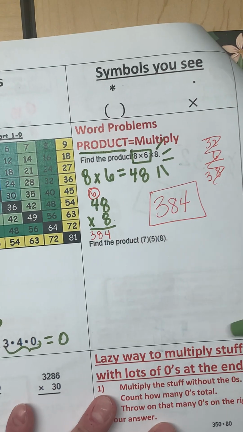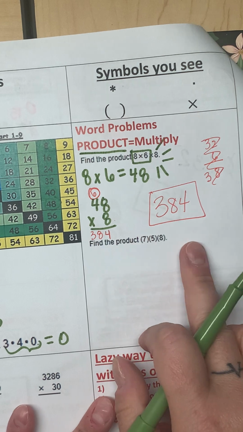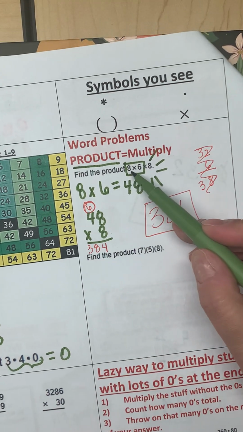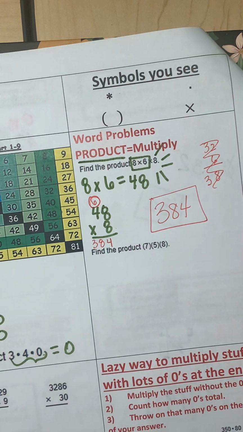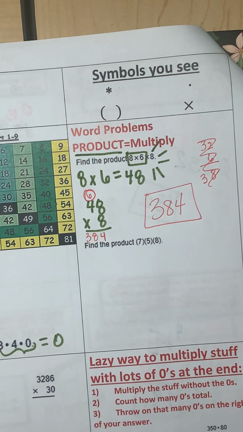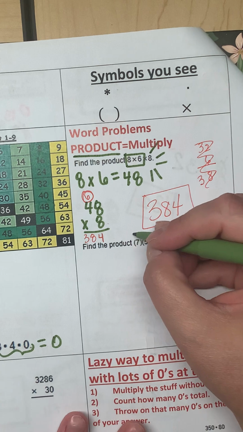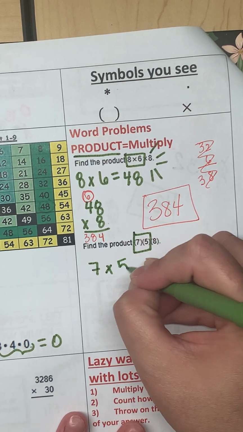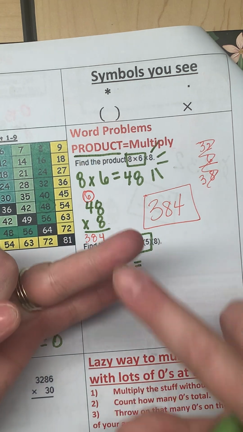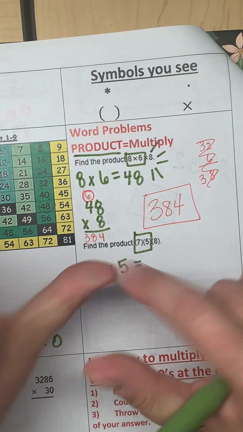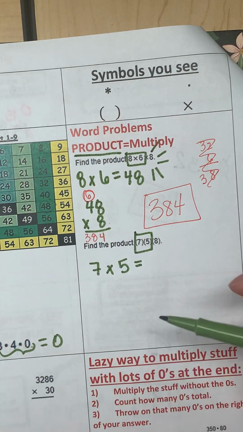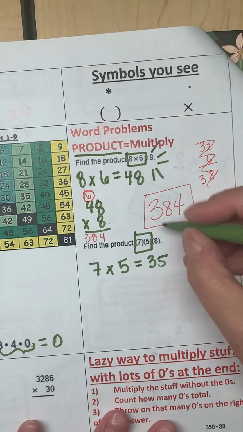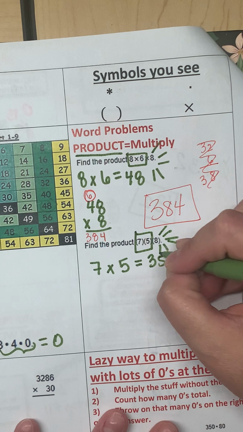This next one says find the product of 7, 5, and 8. And all of a sudden there's parentheses instead of those little X's. That's because that's a different symbol we can use. Okay, so let's multiply the first two together. 7 times 5. 5, 10, 15, 20, 25, 30, 35. 7 times 5 is 35. But then we have to multiply it by 8.